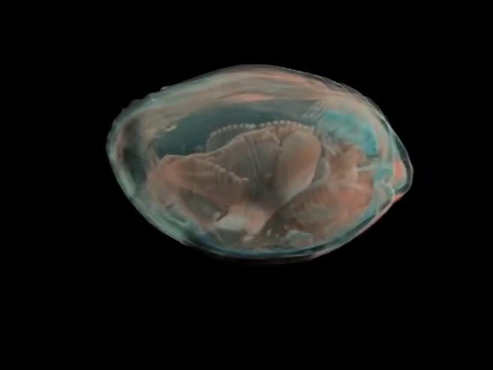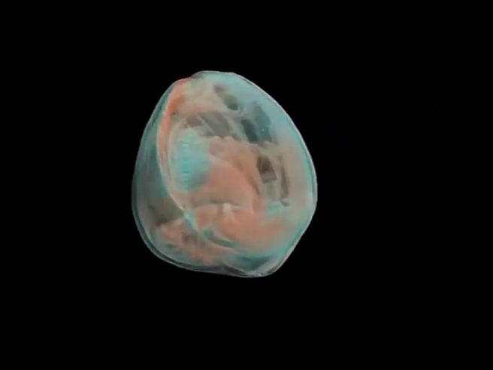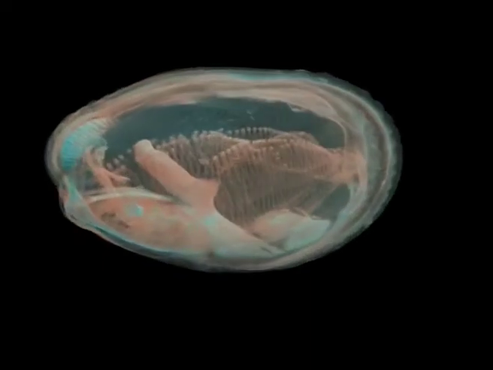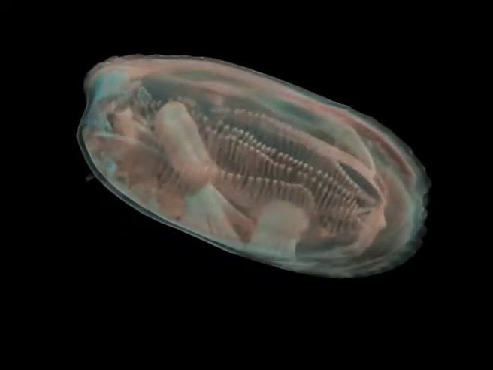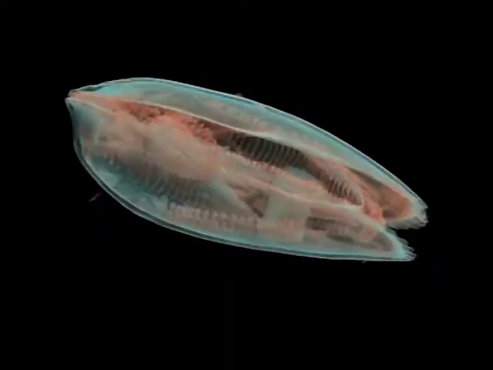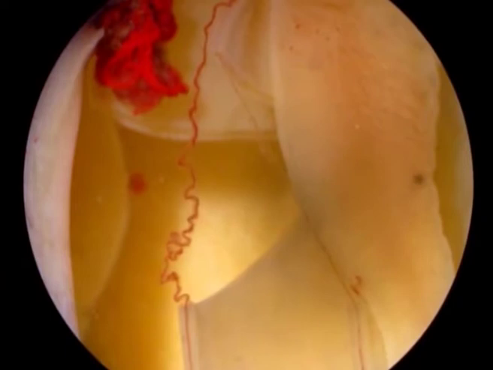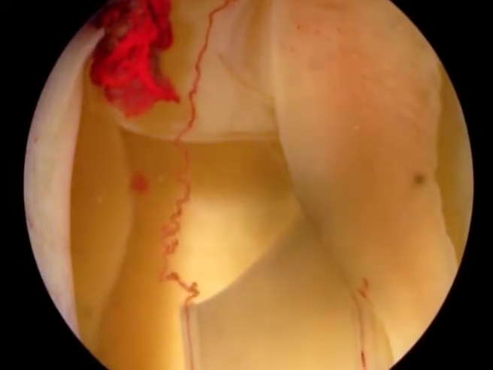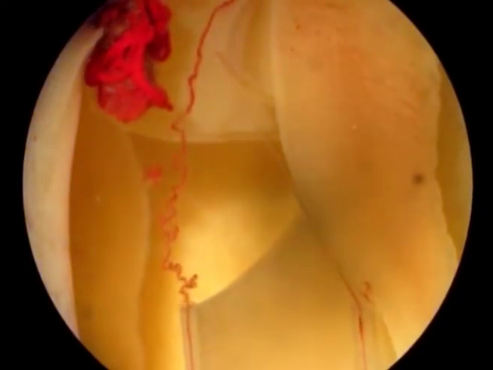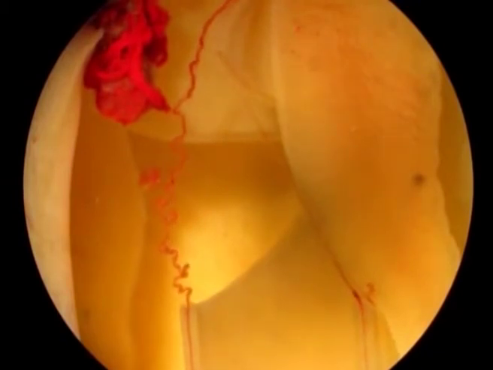The mouth is in the middle line of the body, ventral to the anterior adductor muscle, and is not provided with the organs of mastication. At each side of the two leaf-like processes, the labial palps, the mouth leads into a short esophagus which passes into a globular stomach.